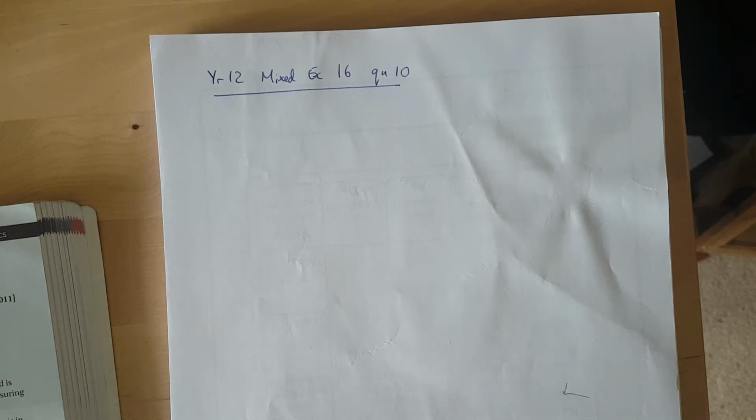Alright, so we're on Year 12 Mixed Exercise 16, question 10. Again, we're looking at kinematics, and we're told that a pair of cameras records the time that it takes a car on a motorway to travel a distance of 2,000 meters. A car passes the first camera while traveling at 32 meters a second.